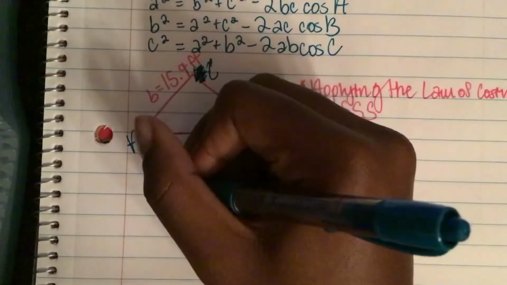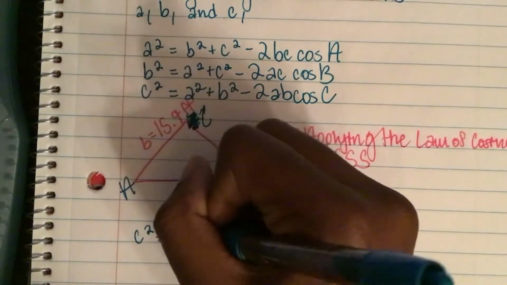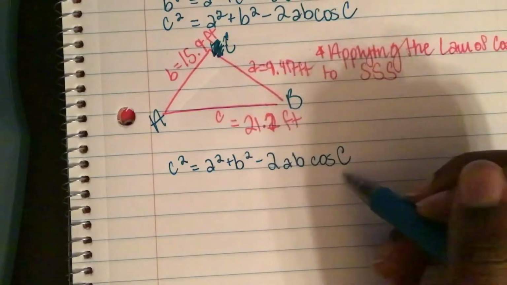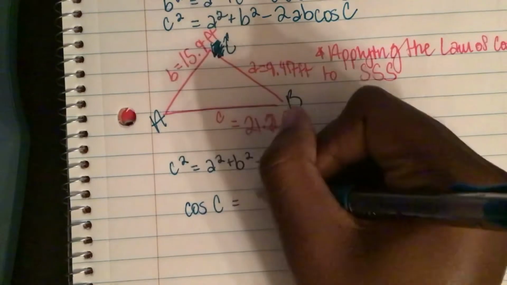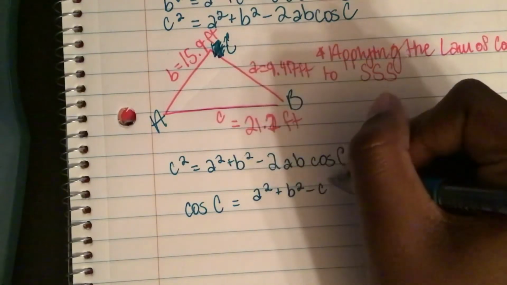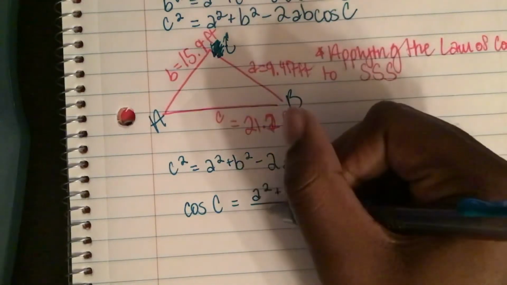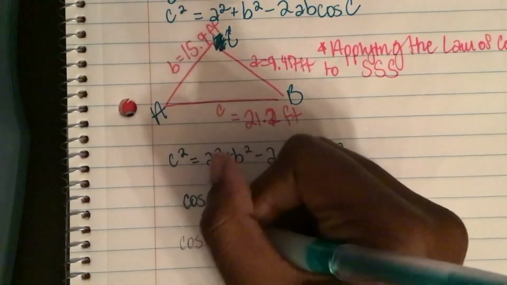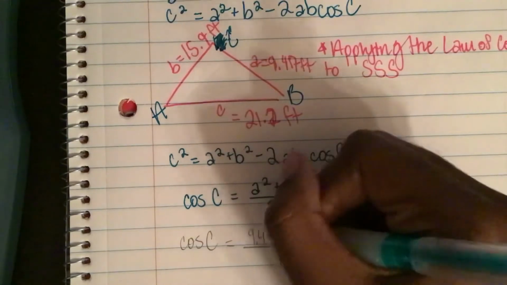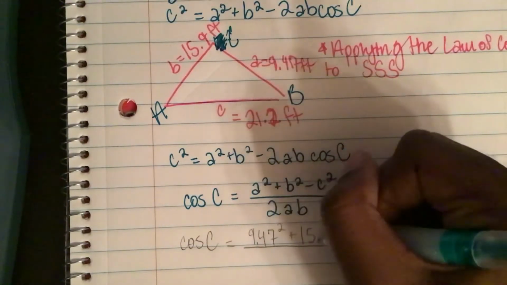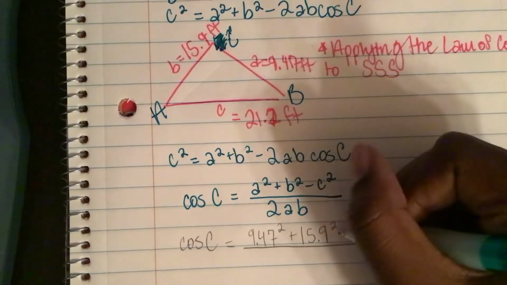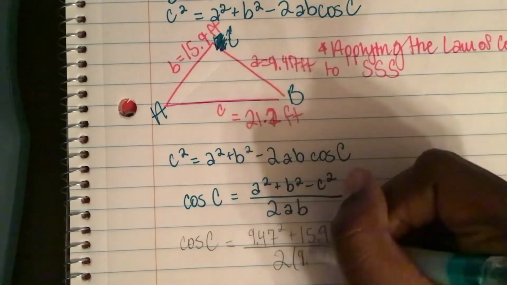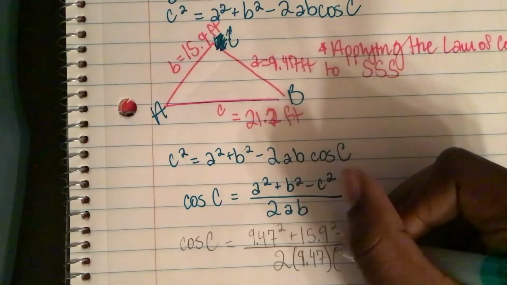The first equation we're going to use is C squared equals A squared plus B squared minus 2AB times cosine of C. Since we're looking for the angle here, we're going to rearrange this formula to be cosine of C equals A squared plus B squared minus C squared, divided by 2AB. So in reality, that's going to give us 9.47 squared plus 15.9 squared minus 21.2 squared, over 2 times 9.47 times 15.9.